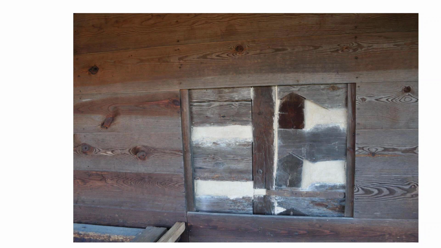Now, the unfortunate side of this is the logs move, expand and contract, and they found later on that this really wasn't an ideal type of joinery at the corner.